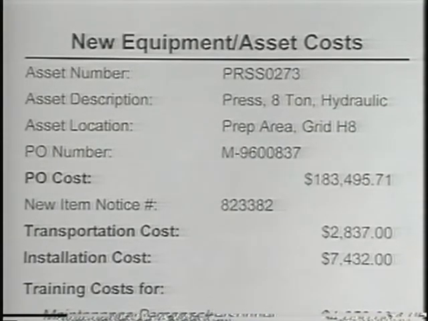So starting off with screen format, page 4-1A, the heading is entitled New Equipment / Asset Costs. Now this happens to be for asset number PRSS0273.